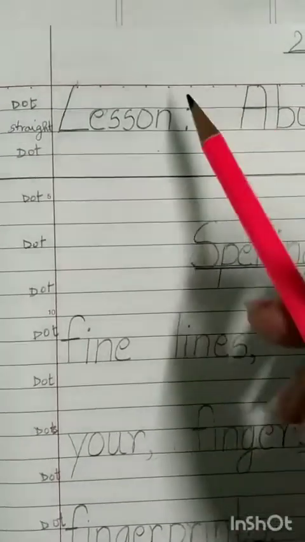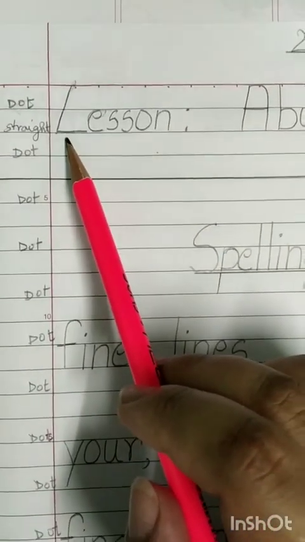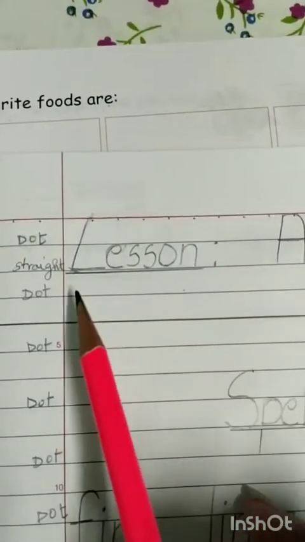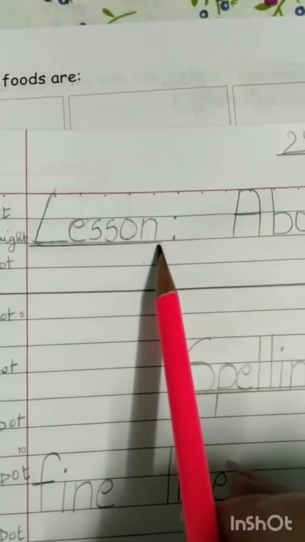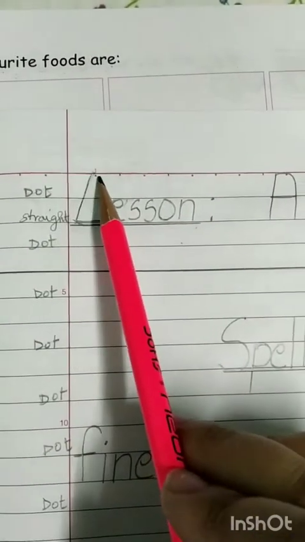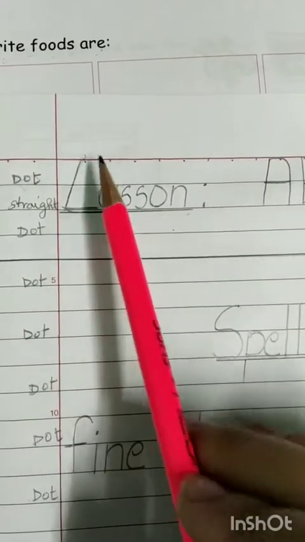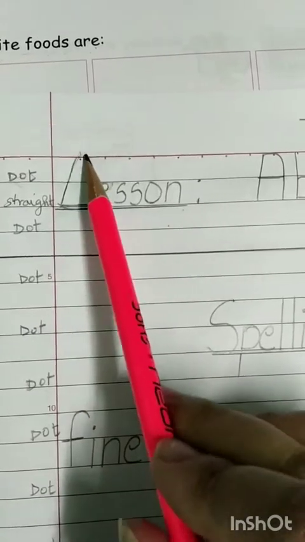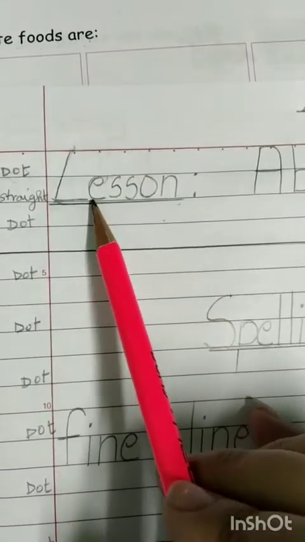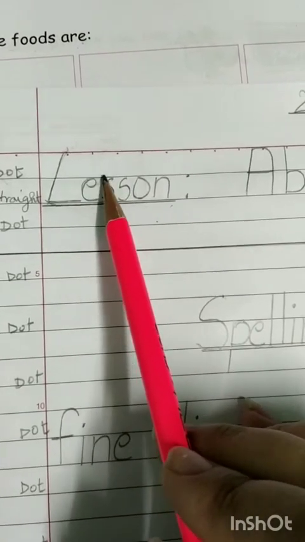Okay, on the top you will write lesson on the left hand side. You will write lesson and underline it. See, in between the straight lines. See, then the dotted line, the small letters.